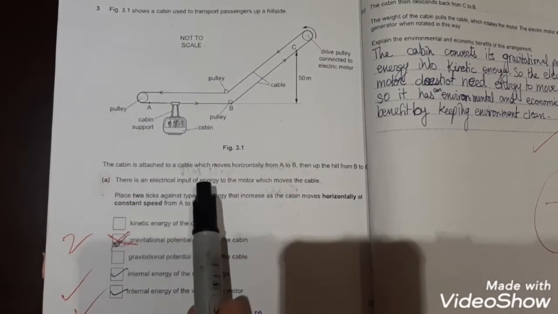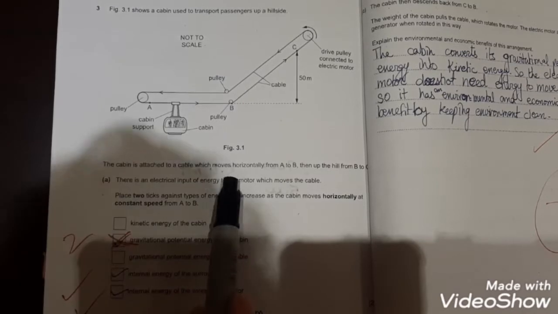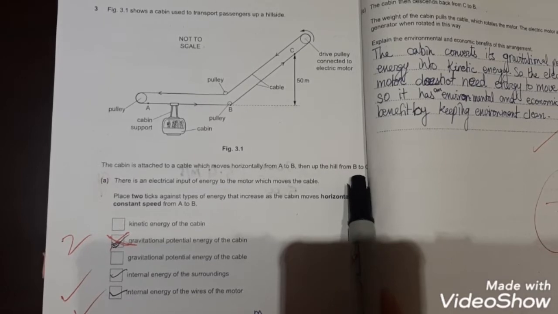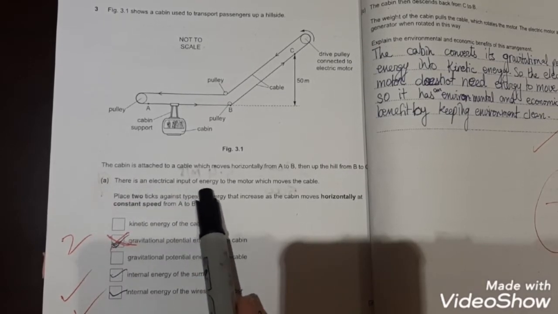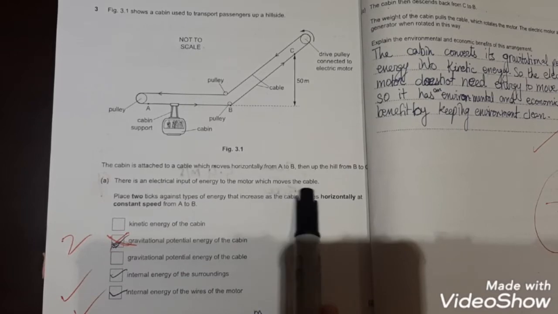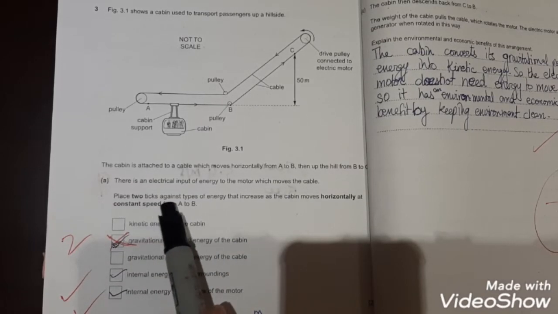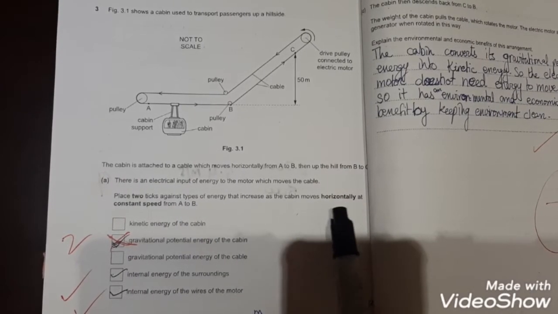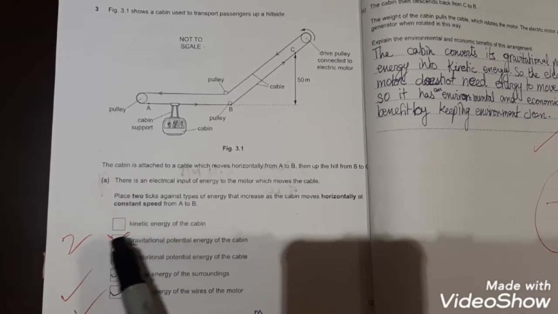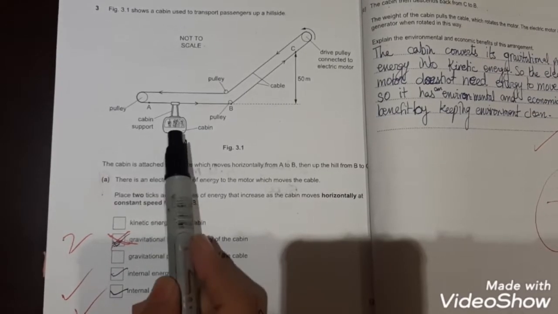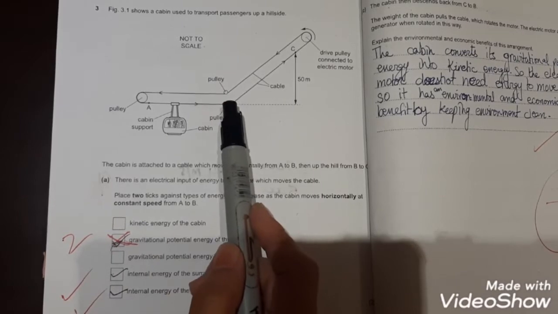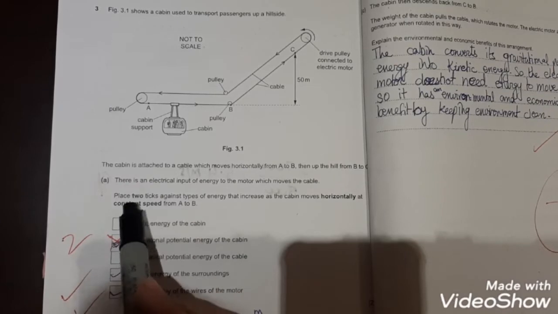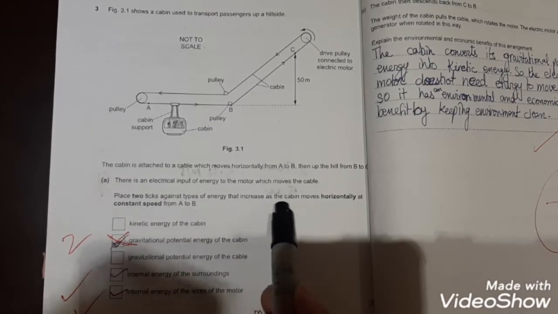Question 3 states: figure 3.1 shows a cabin used to transport passengers up a hillside. The cabin is attached to a cable which moves horizontally from A to B, then up the hill from B to C. There is an electrical input of energy to the motor which moves the cable. Part A states to tick two boxes against the types of energy that increase as the cabin moves horizontally at constant speed from A to B. So when the cabin moves from A to B, and then from B to C.